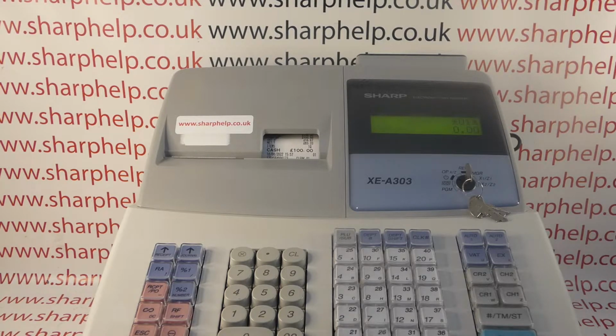The first thing I'm going to do is ring through the incorrect sale, so 10000 into my department 5, cash the sale off. That is a mistake. Either I was testing the till, or the customer has changed their mind, or I've entered through too high an amount of money and I now want to void that transaction and then enter it again correctly. The procedure is really straightforward.